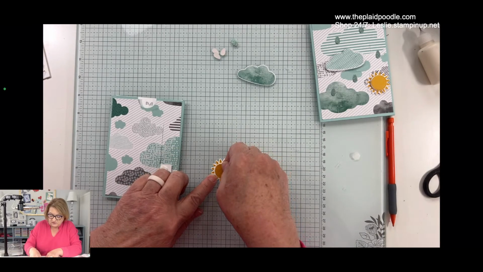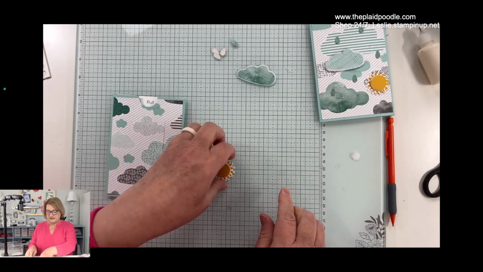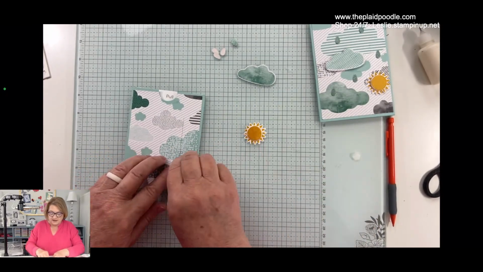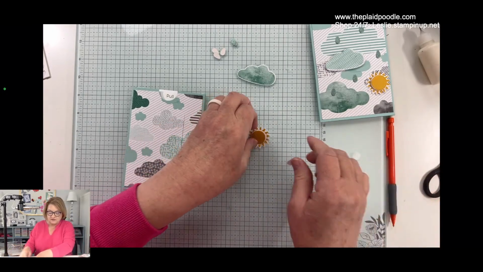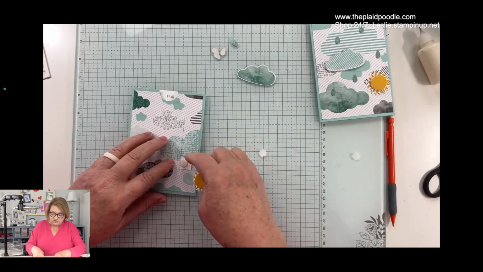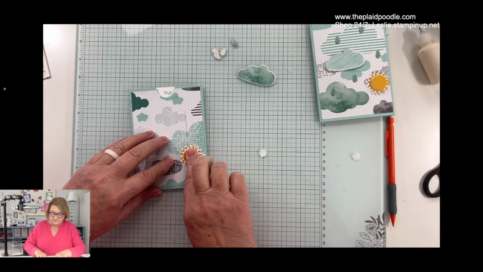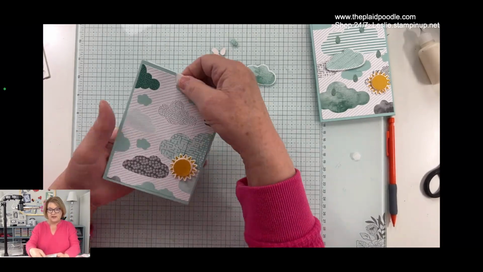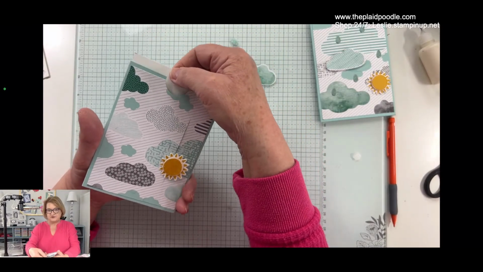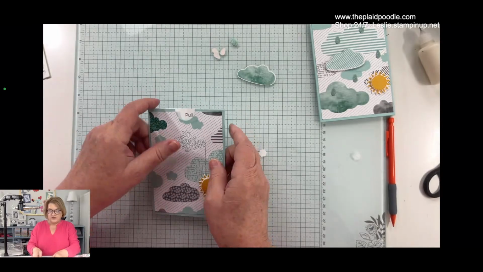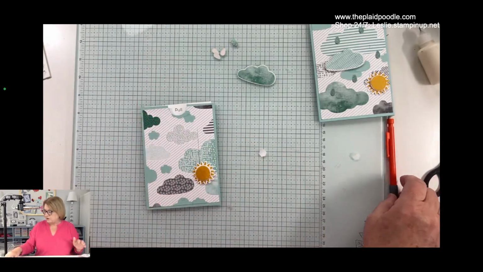Okay, so there's the sun. I popped that little circle up right on top of there, and now this little Stampin' Dimensional that we added, I can put my sun right on top of there. And now when we pull the slider card, the sun rises. Isn't that fun? Okay, now we're almost done.